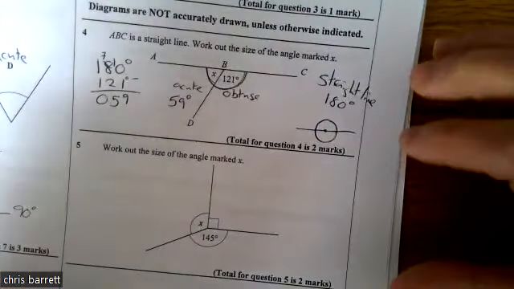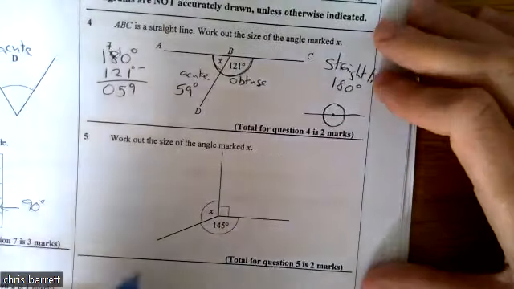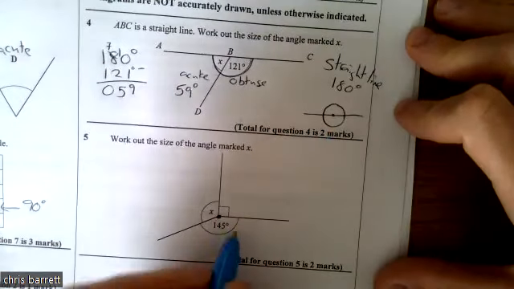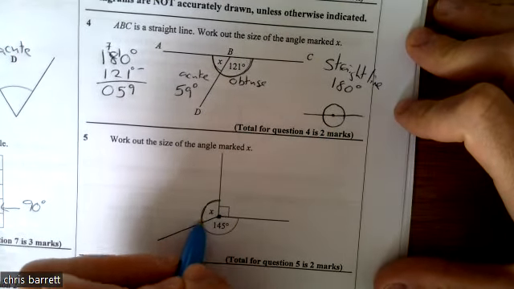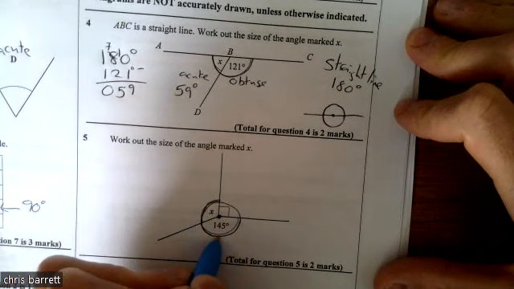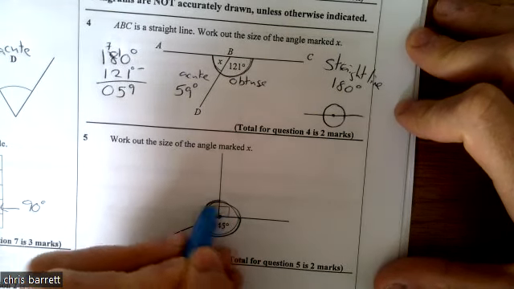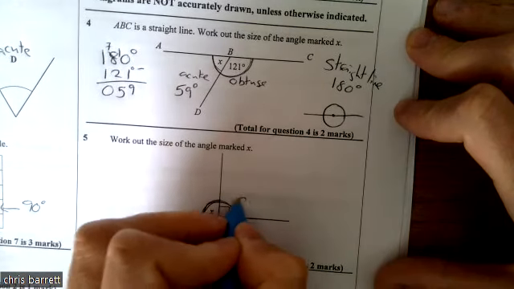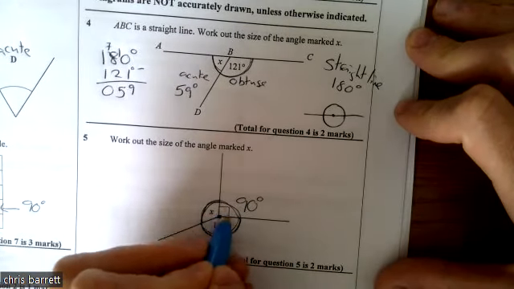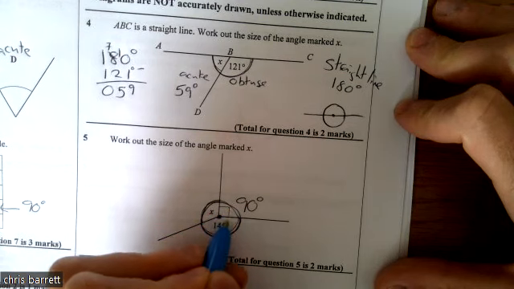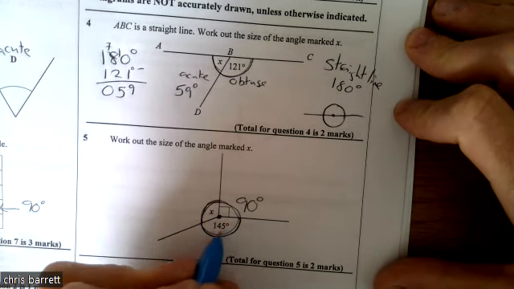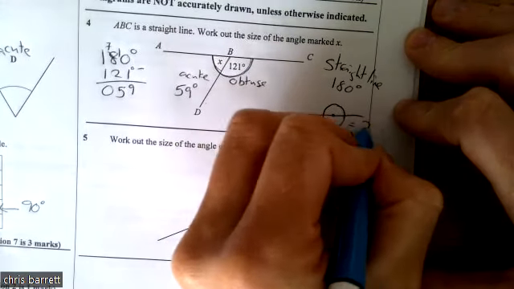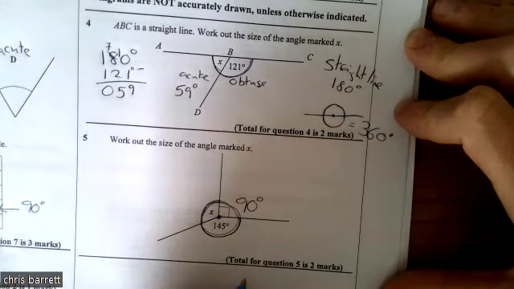Next one, question 5. We've got angles around a point. Angles around a point, just like the little diagram here, make a full turn in total, so a circle. Even though there's a right angle there, it's still all the way around. We know from the mathematical symbol of a little square that this is 90 degrees, and in total, a full turn is equal to 360 degrees.